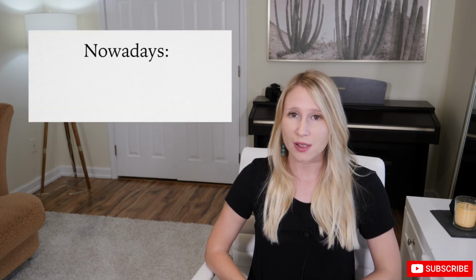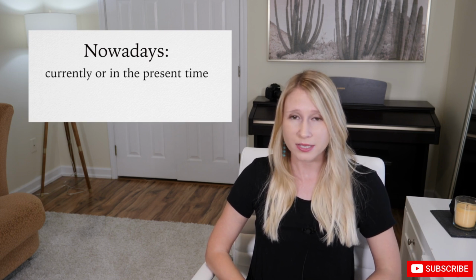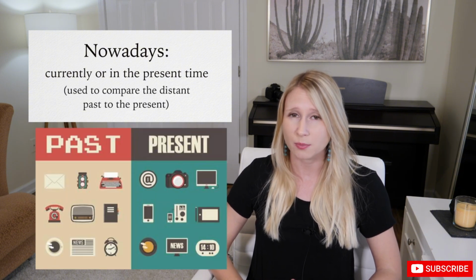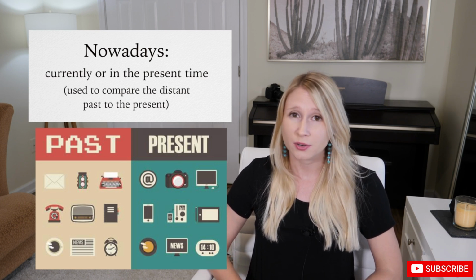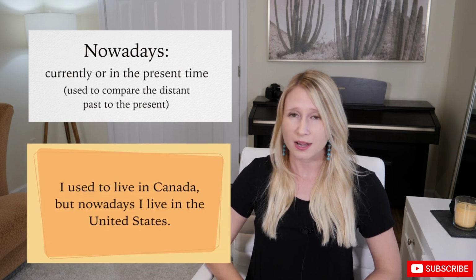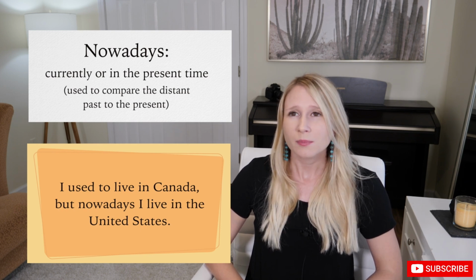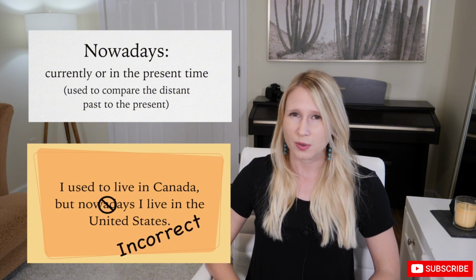The second word is nowadays. Nowadays means currently or in the present time. Often this word is used to compare the distant past to the present. Non-native speakers often use this word incorrectly. For example, you might hear a non-native speaker say, "I used to live in Canada, but nowadays I live in the United States." While people will understand what you mean, it's not the correct way to use that word.